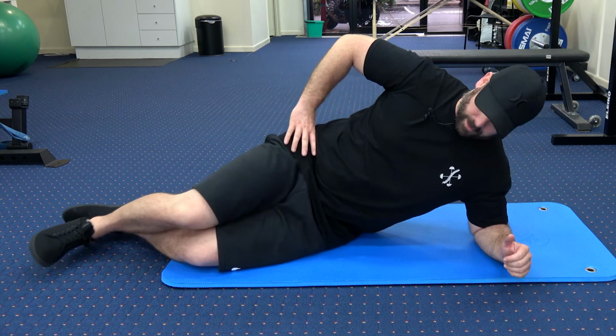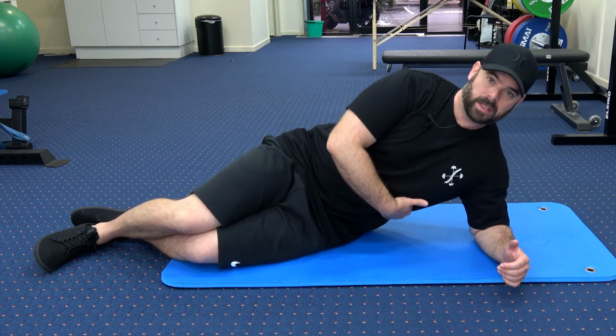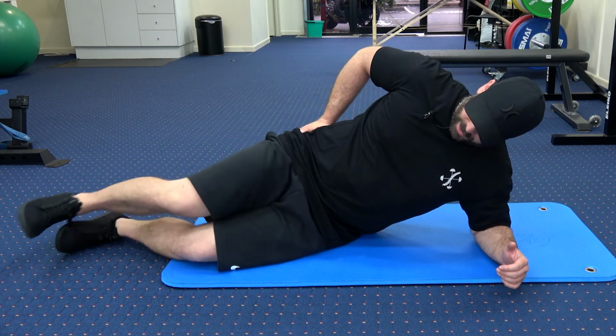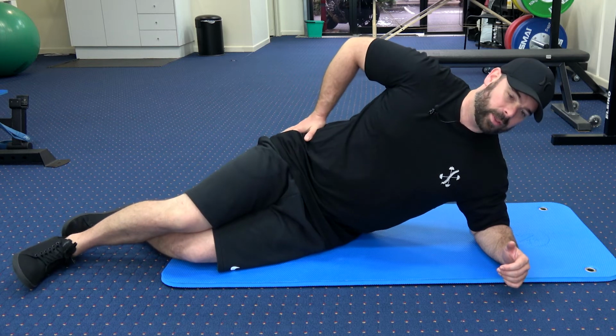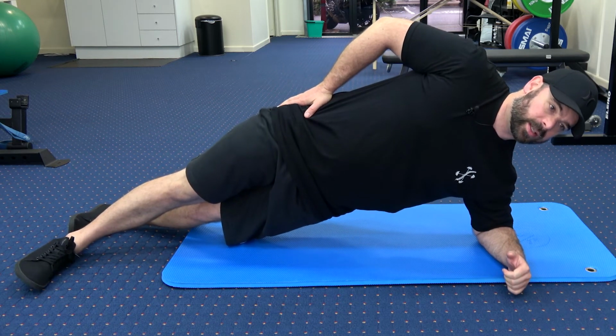So what we're going to do is come down onto our side. Number one, make sure our ribs are square, so we're not dangerously sagging to the floor, because that's going to irritate our back. Scissor our legs, the top leg comes in front, and all we've got to do then is come up and hold a side plank or a side bridge position like this.